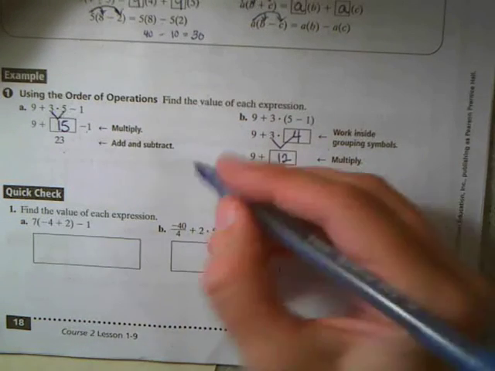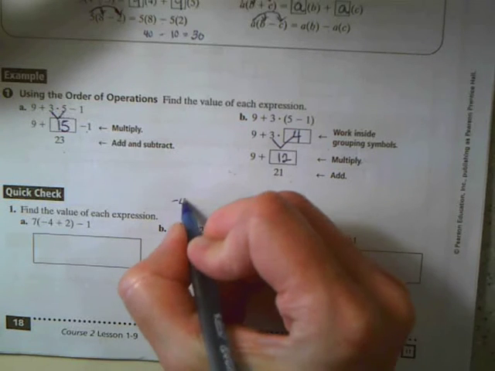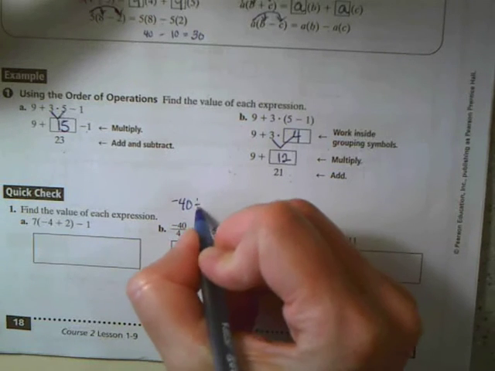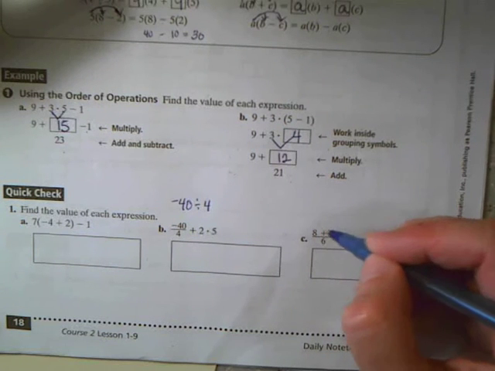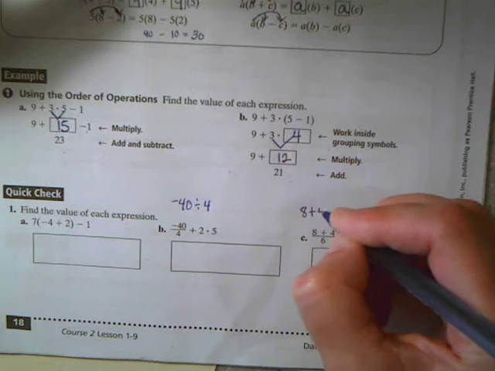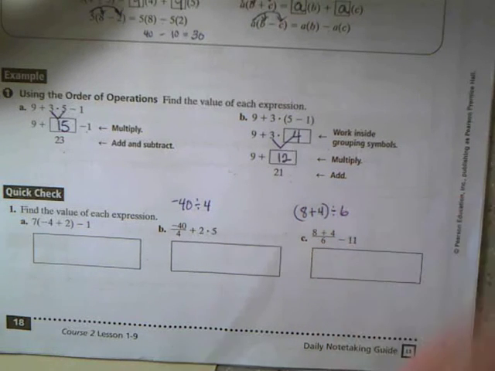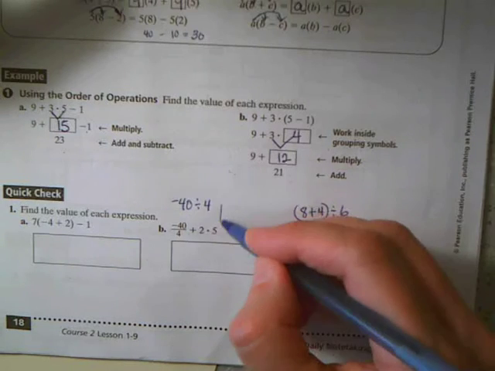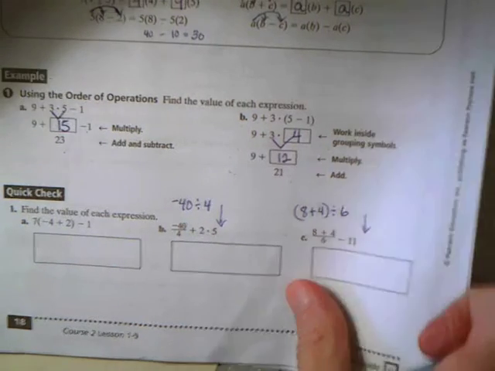Just a couple of reminders. When you see this negative 40 over 4, remember that means negative 40 divided by 4, okay? Also, this up here where you have 8 plus 4 on top of the division bar, you have to add the 8 and the 4, so it's sort of like an understood set of parentheses, and then divide by 6. So that's just a couple of hints when you go through those two quick checks. Again, you may choose to do the quick check now. You can pause the video, or you can come back to it later, whichever you prefer.